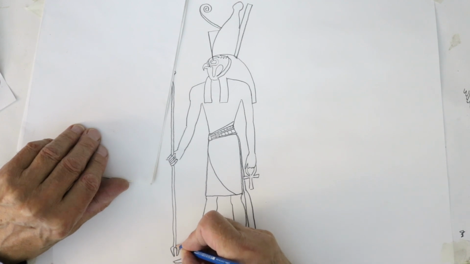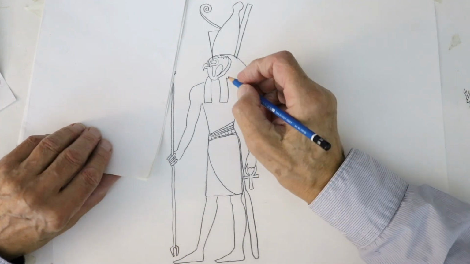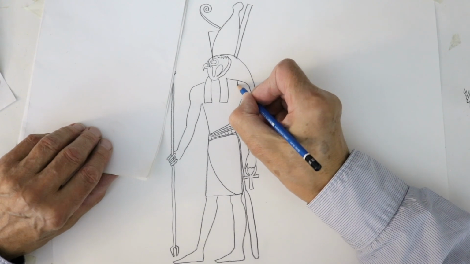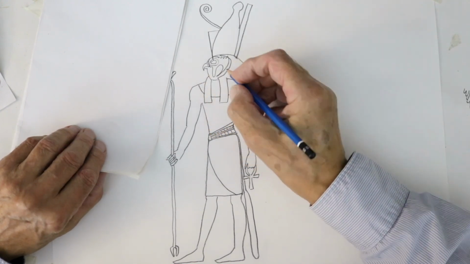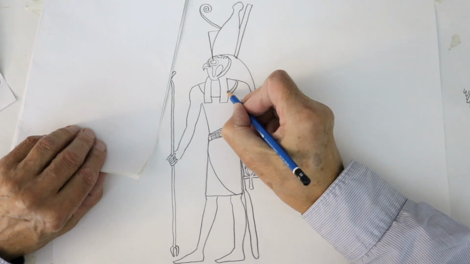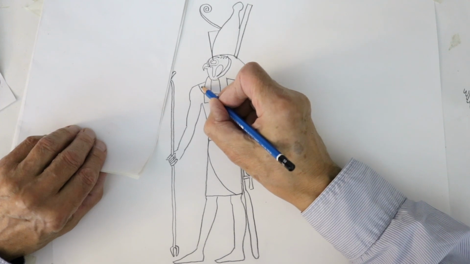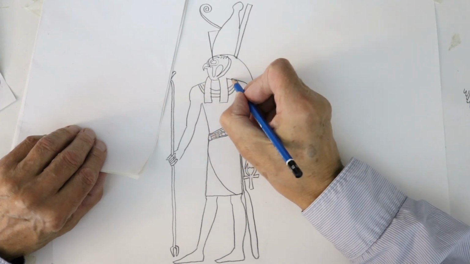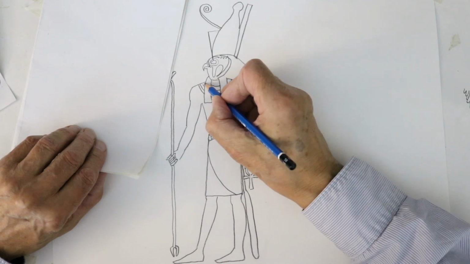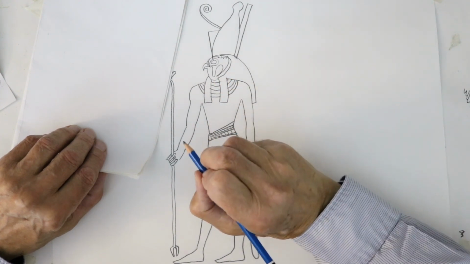Okay, and the bottom of the was scepter has a kind of upside down U shape, like that. Okay, and of course up here we have the necklet shape coming down, which is in different bands, like that. You just continue the bands around. Like that.